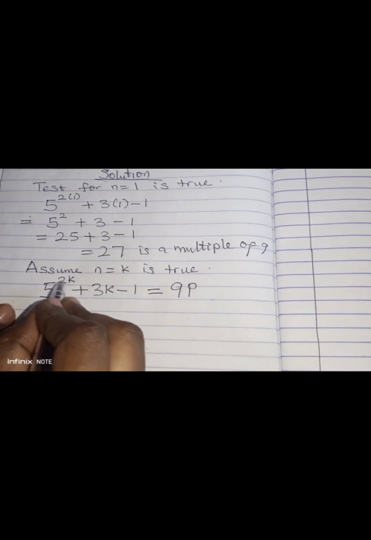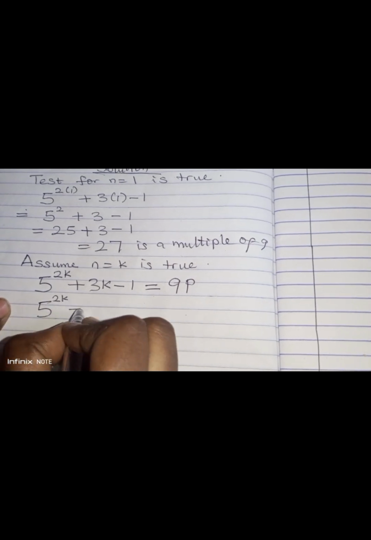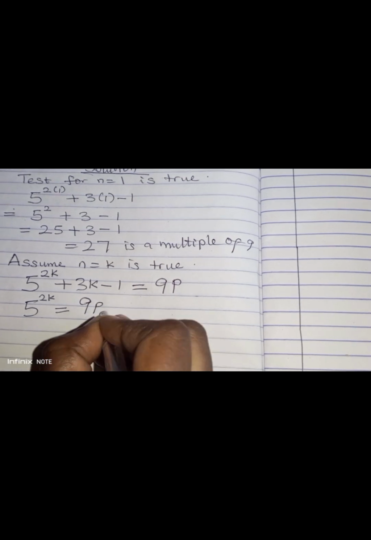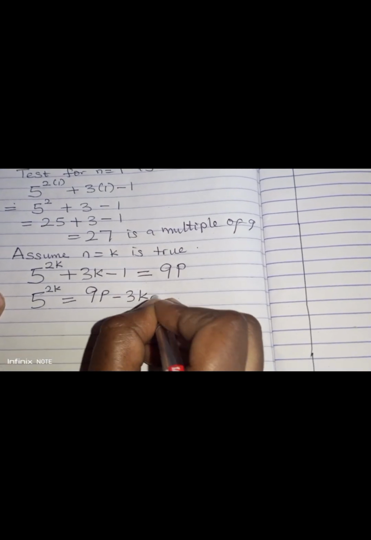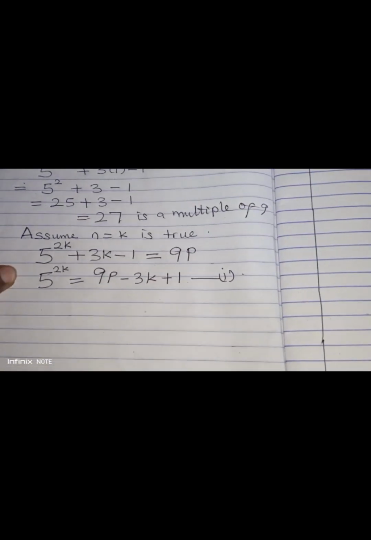So from here, I want to make 5 raised to the power 2k the subject of the formula. So I have 9p minus 3k, then plus 1. I'm keeping this one because I will use it later. So we are done with the assumption.